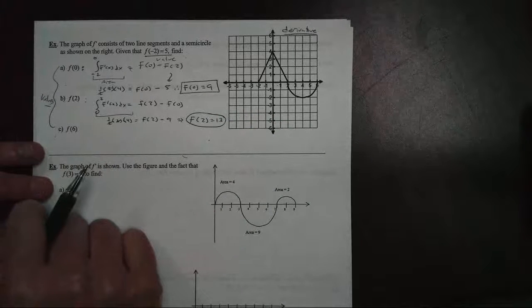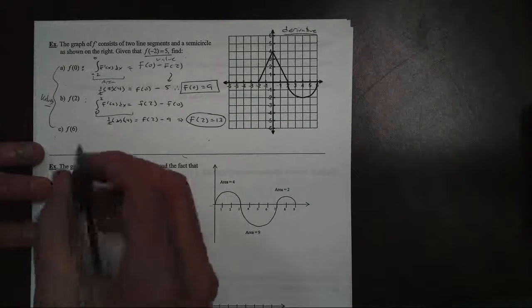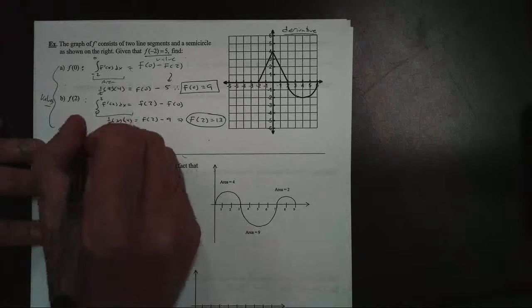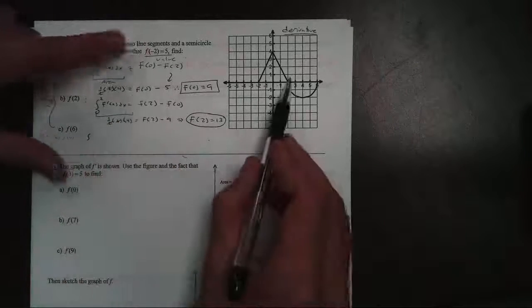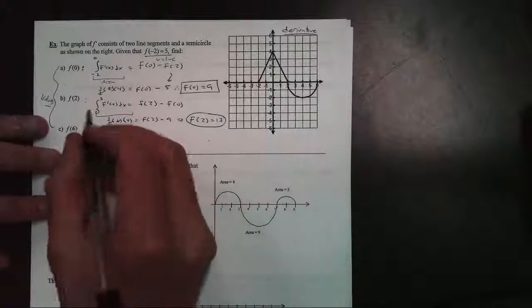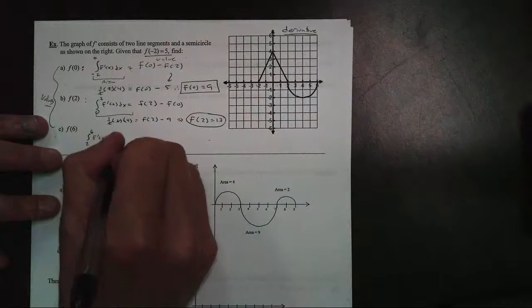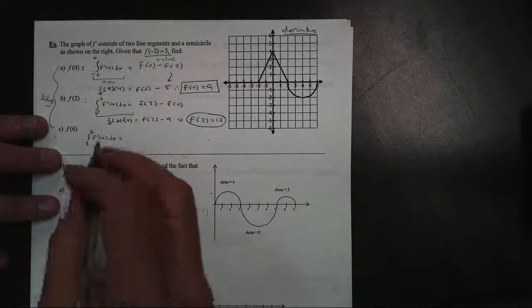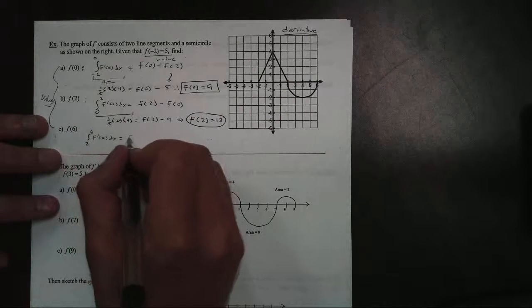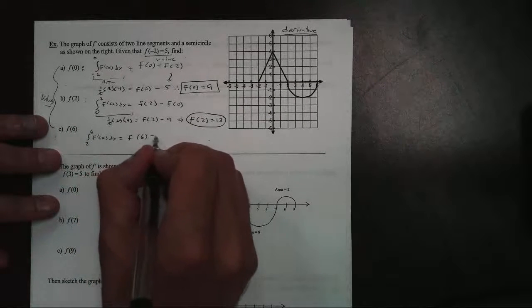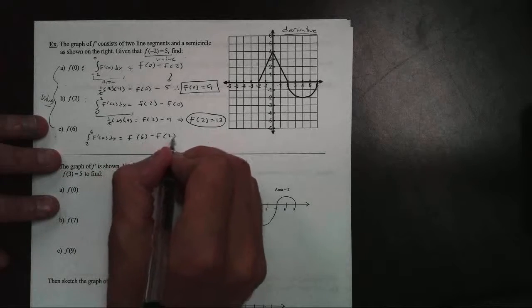Let's try number 6. Now for a question like number 6, same idea. Again, I could start at -2, but since I just found the value at 2, on the x-axis, I can start there. From 2 to 6, f prime of x dx. And if I do the area again, this becomes, the antiderivative, my FTC. We get f of 6 minus f of 2.